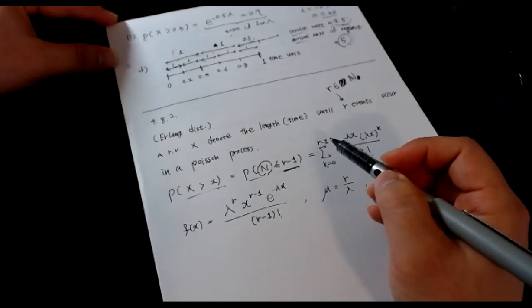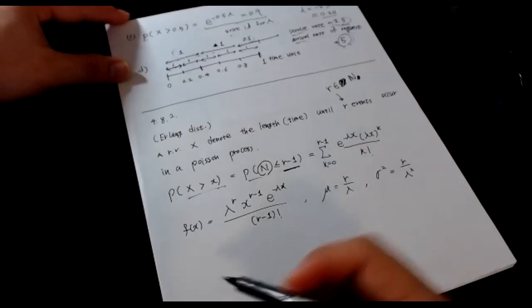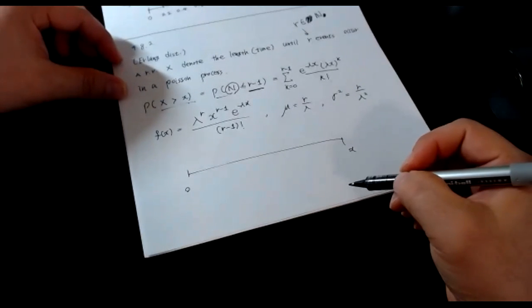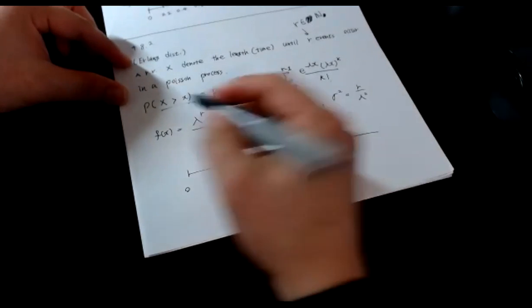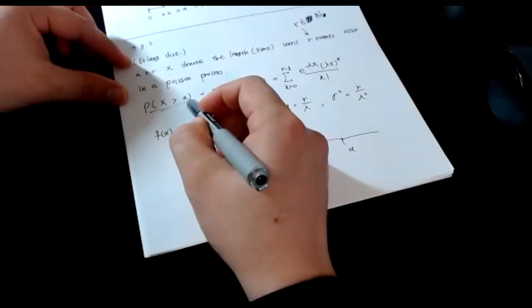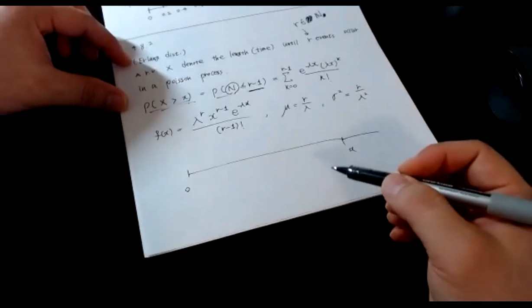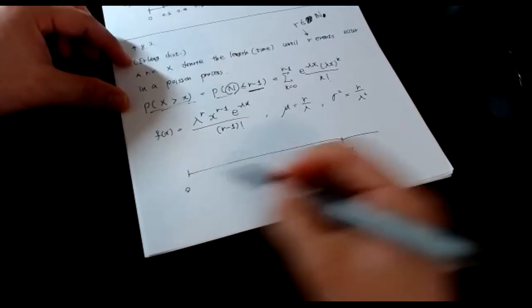Why? Think about the timeline here: it starts at 0, and then it says x. So probability x is greater than x means that r minus 1 events happened within 0 to x.